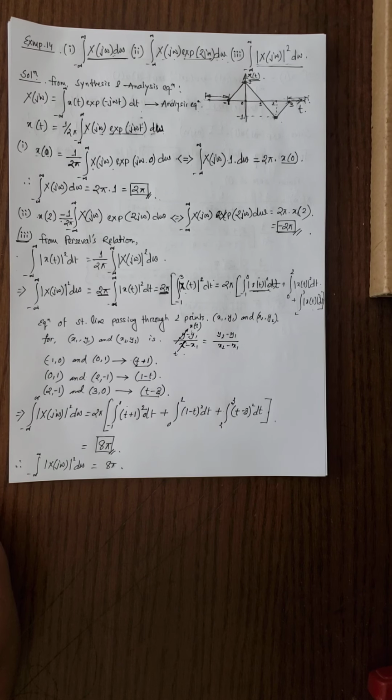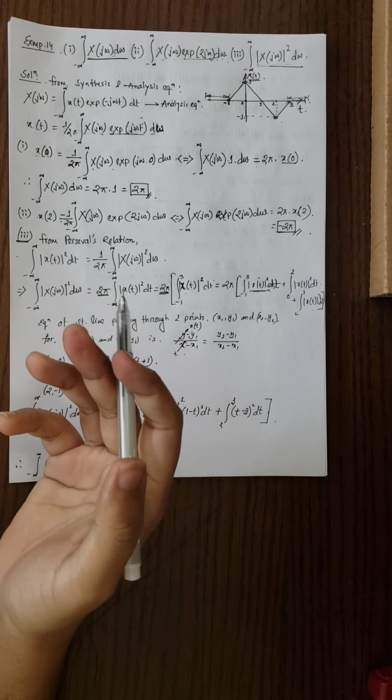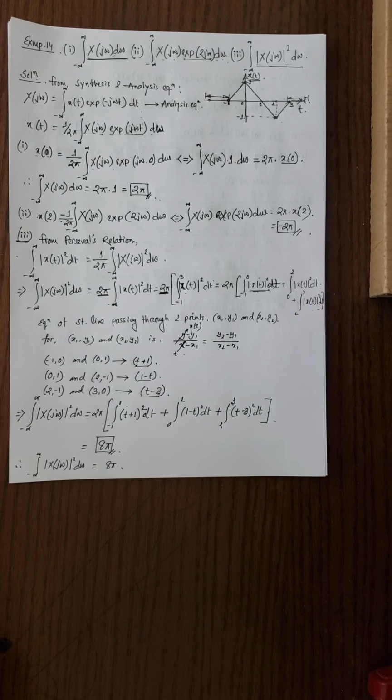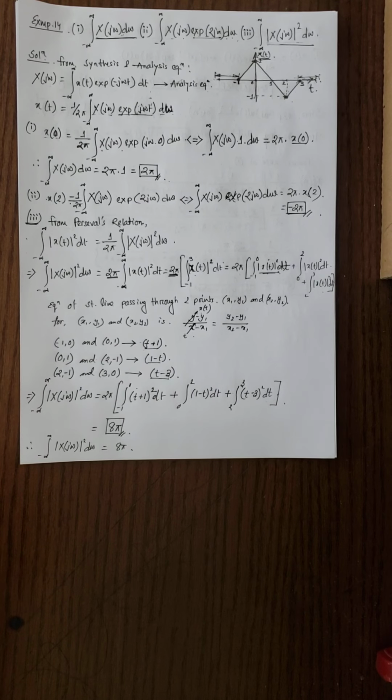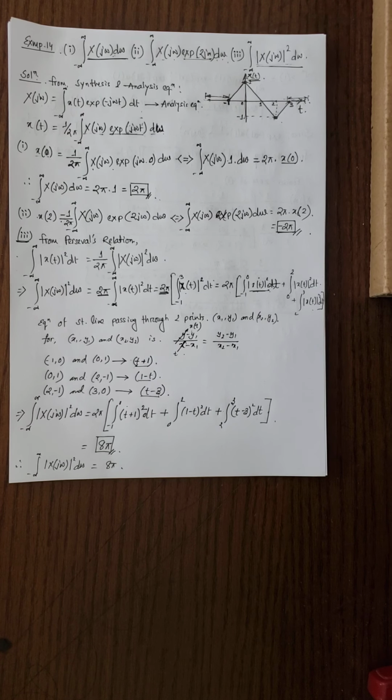And finally, you must also remember the synthesis and analysis equation, and where to use the synthesis equation and where to use the analysis equation to solve the problem. So if you can master these capabilities, I hope the problems on Fourier transform will be very easy to you. It will come very easy, and I hope you will be able to answer them in the question paper of your term.